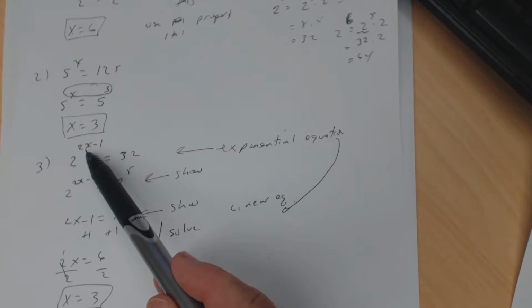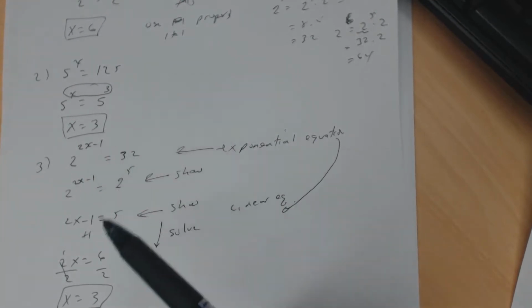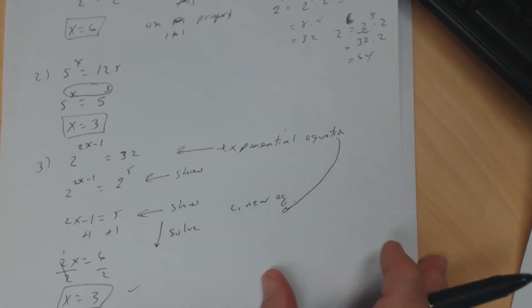2 times 3 is 6. 6 minus 1 is 5. 2 to the 5th is 32. You're done. That's it. All right, the next one. It's not that bad. All right, number 4.